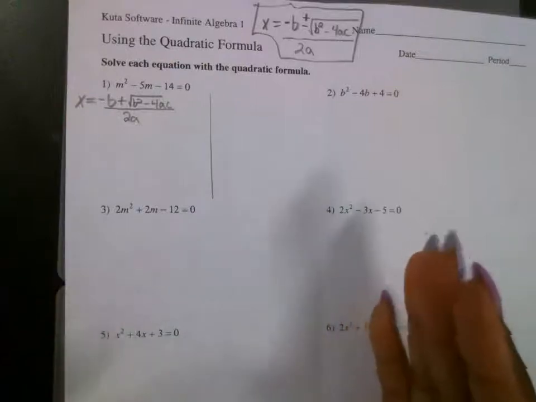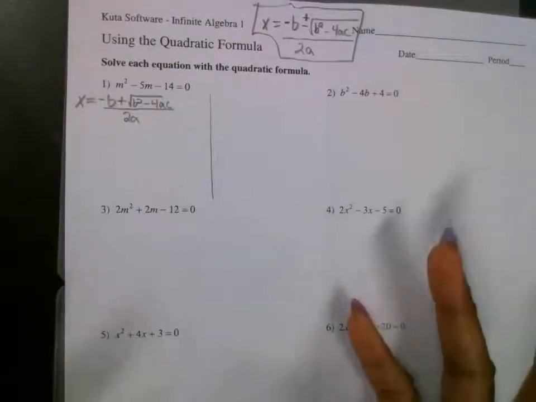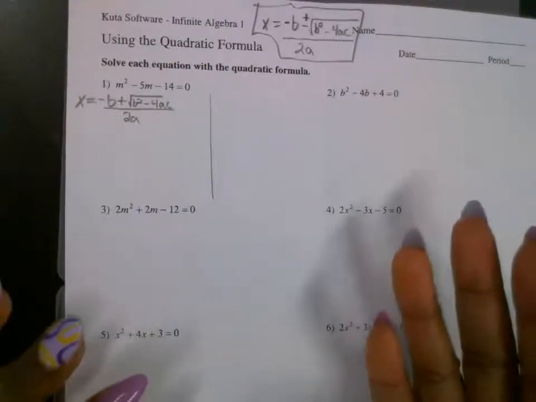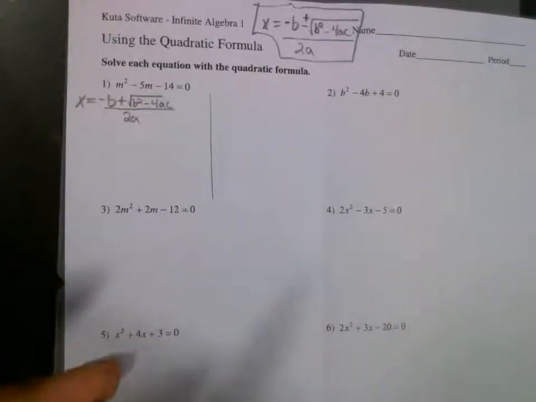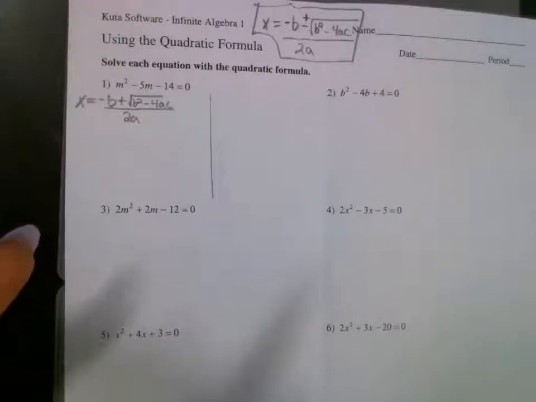And all I'm doing here is substituting and using order of operations to figure out where it crosses the x-axis. So I'm finding my zeros, my roots, my x-intercepts.